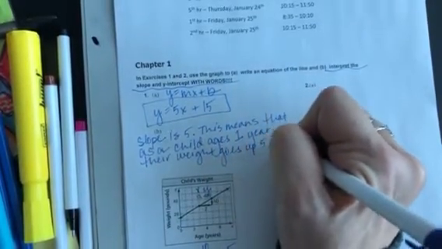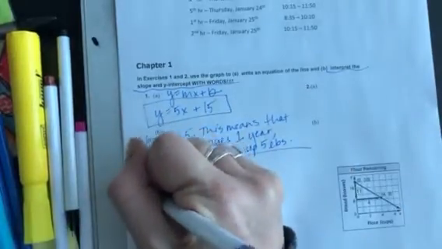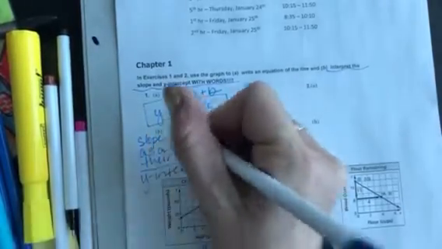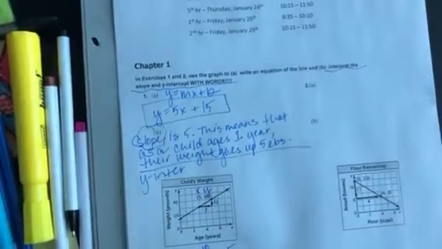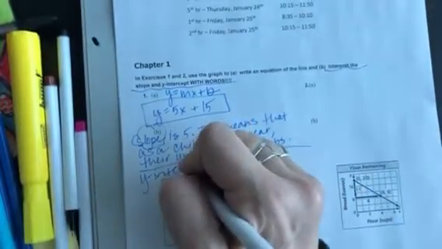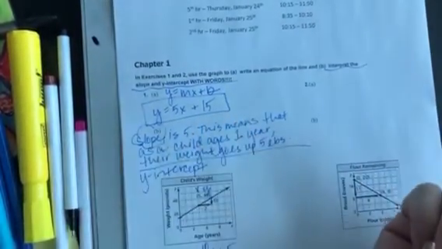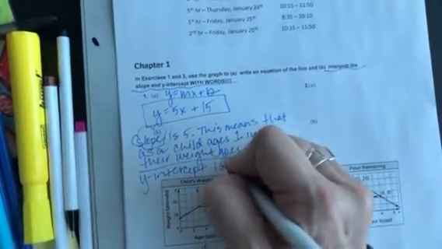Now, for the y-intercept, the y-intercept here is 15. Slope always will make sense in the context of the problem, always. Y-intercept, not so much. The y-intercept doesn't always make sense. The y-intercept is 15.